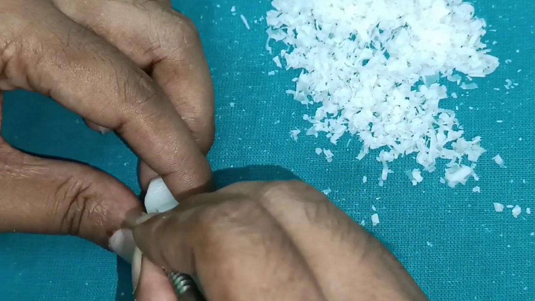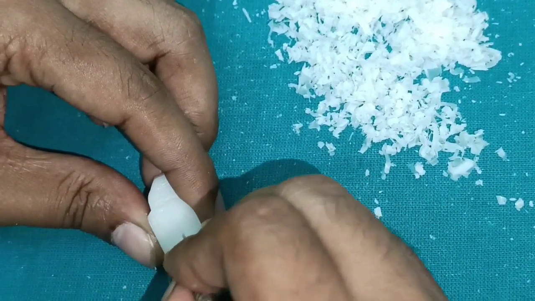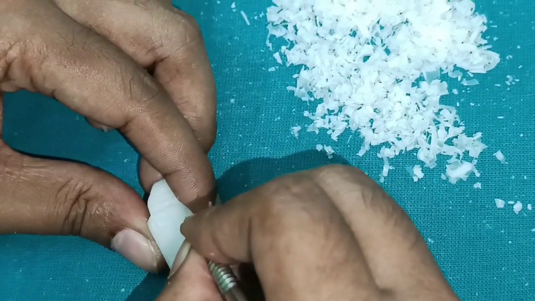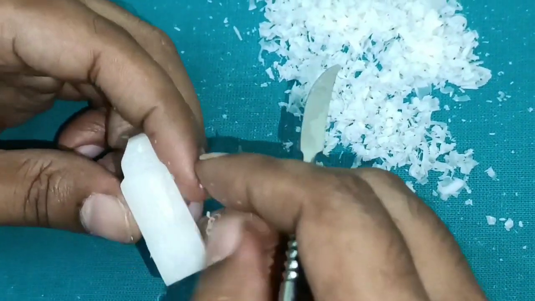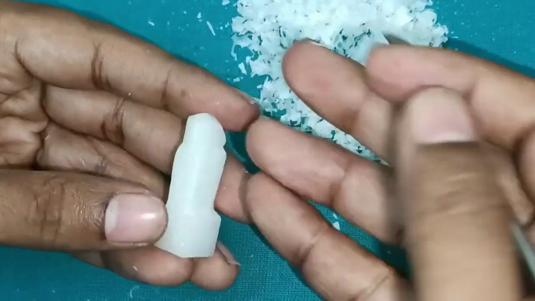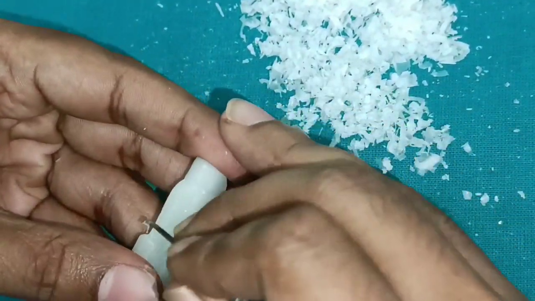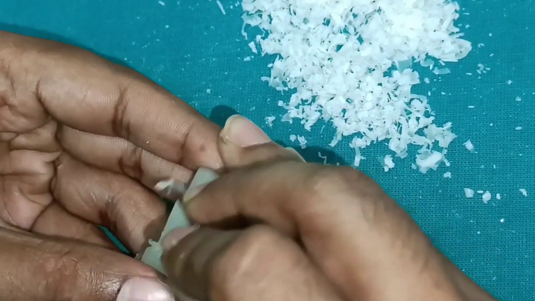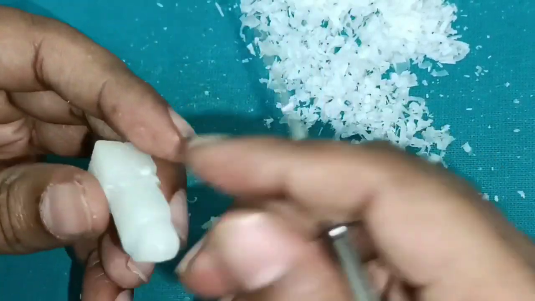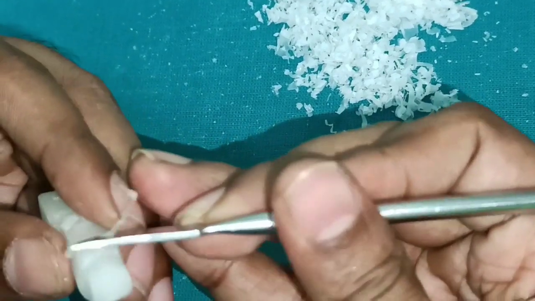So each step should be followed in carving. Don't skip any step, it's very important. Start carving from the labial and palatal surfaces till we reach the outline.